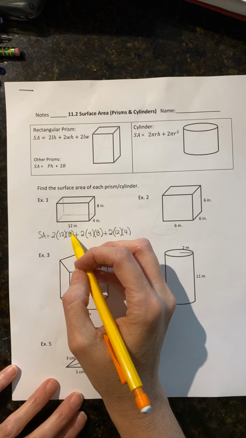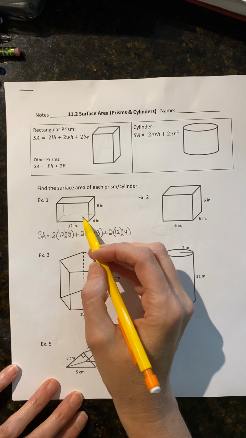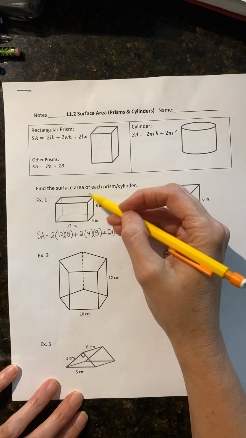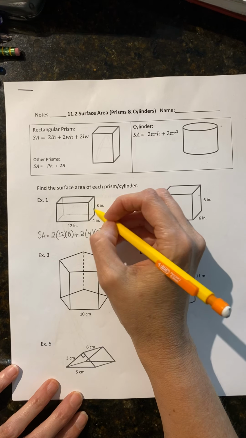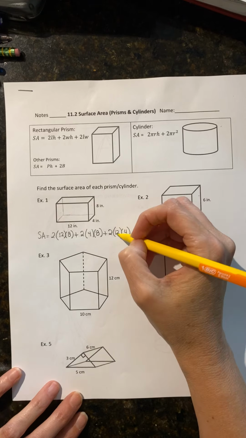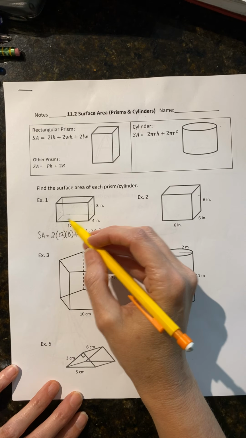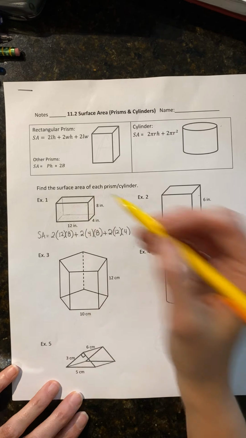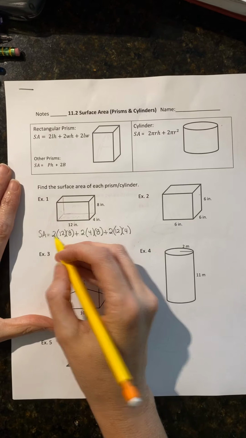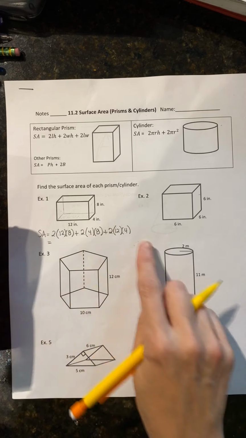All right, so what's actually happening is you're finding the area of this front face, 12 by 8, and there's 2 of them, a front and a back. And you're finding the area of this right side, and there's 2 of them, left and right, and you're finding the area of this bottom, 12 by 4, this base here, and there's a top and a bottom. So that's why there's a 2 in front of each of these parts. You can punch that into your calculator exactly like that.